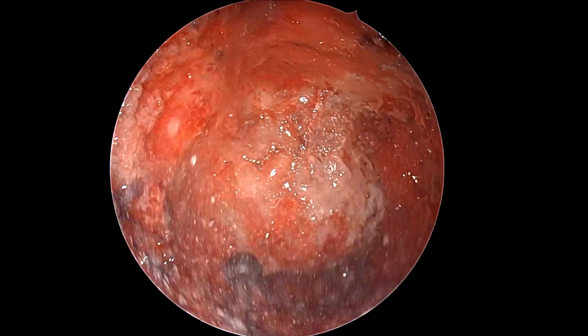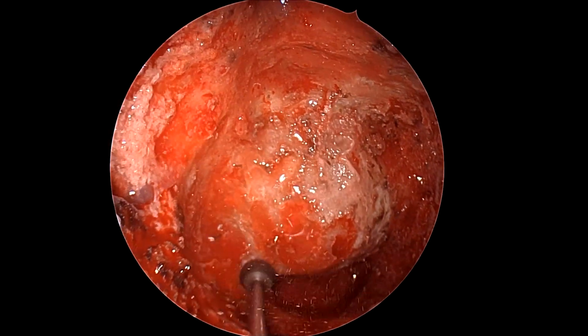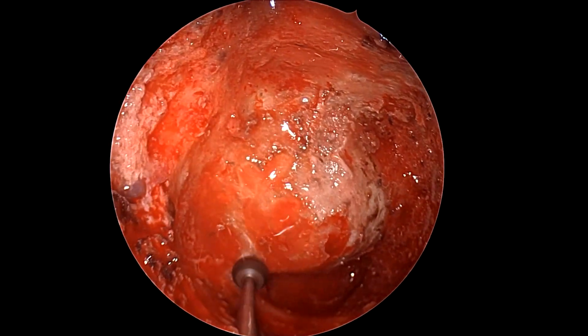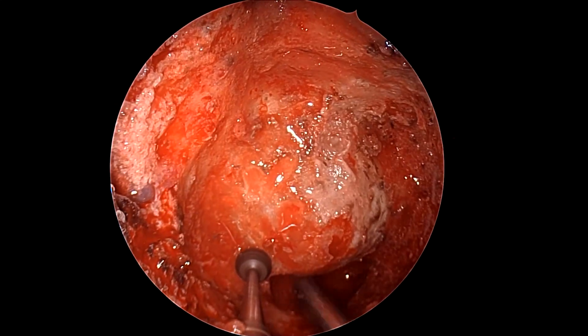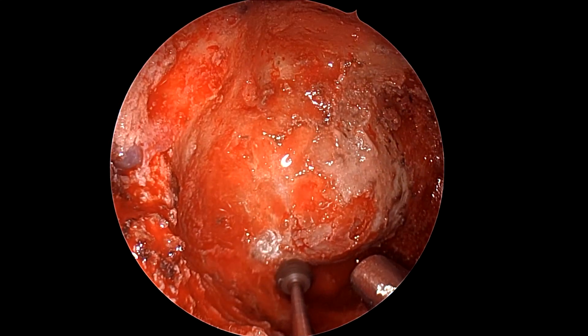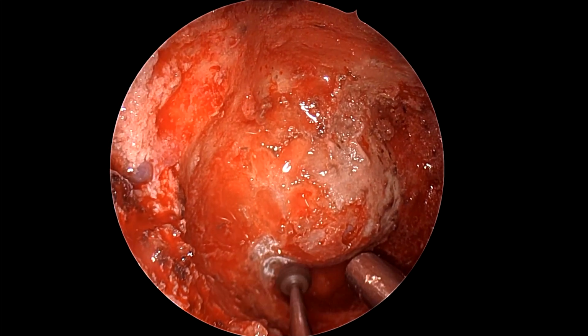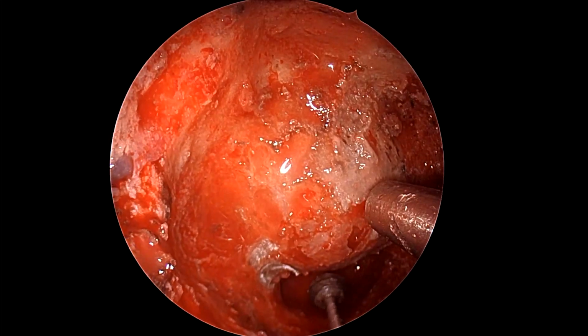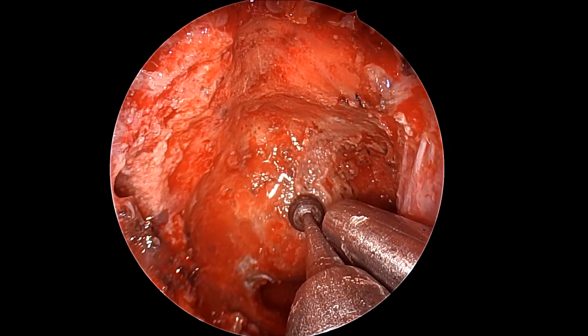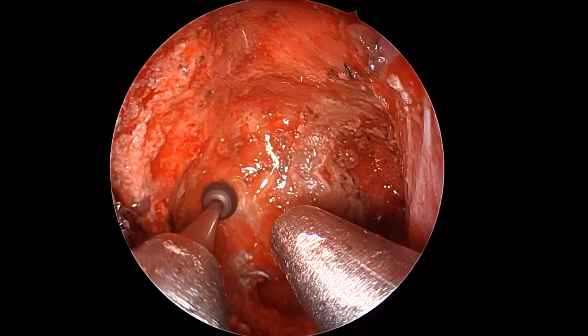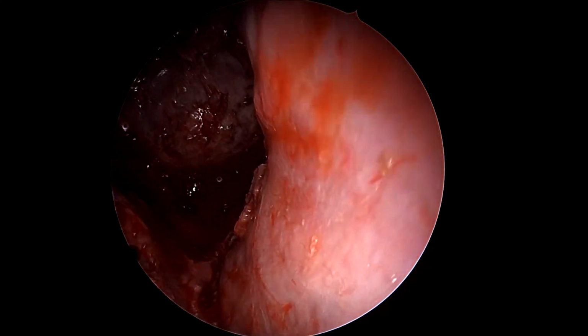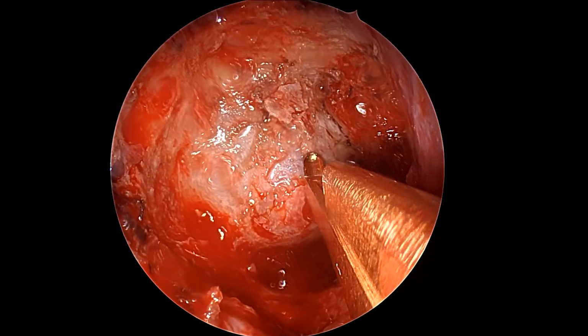As you can see that we are progressively thinning the sellar face all around to make the bone thin, because thin bone can be chipped off, can be bitten using a Kerrison sponge. You can see now 3 hands are in place. One hand is always suctioning and irrigating, and the other 2 hands are holding the scope and the drilling.